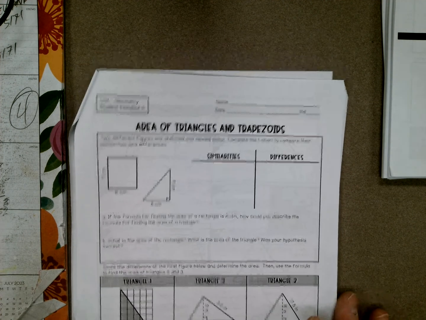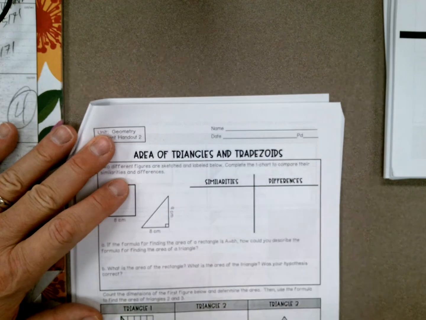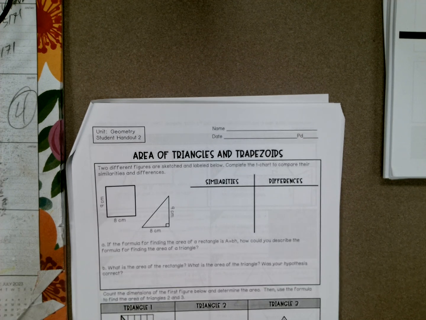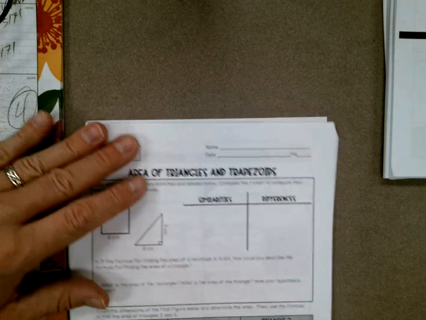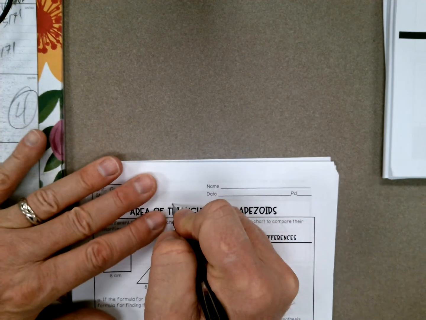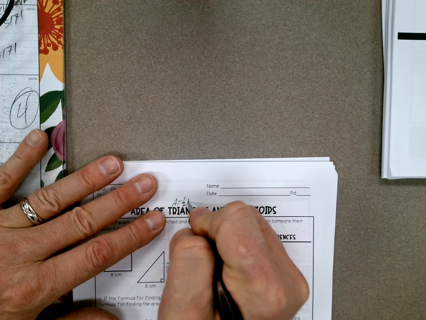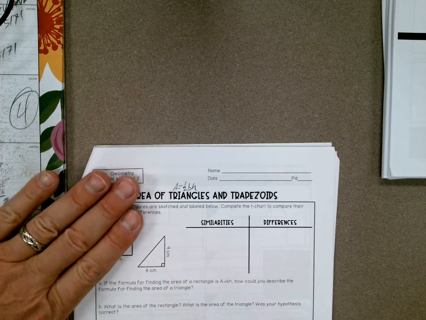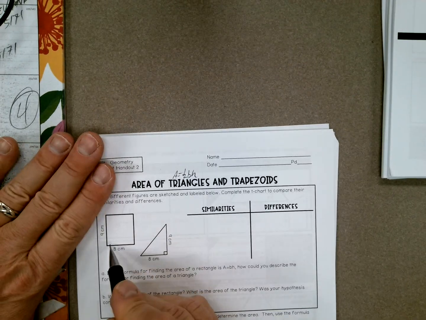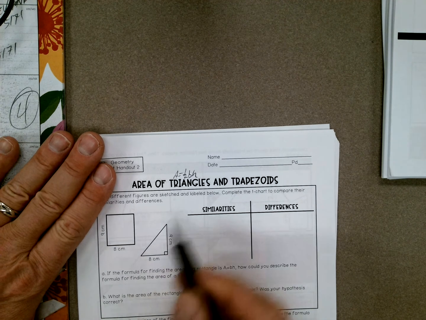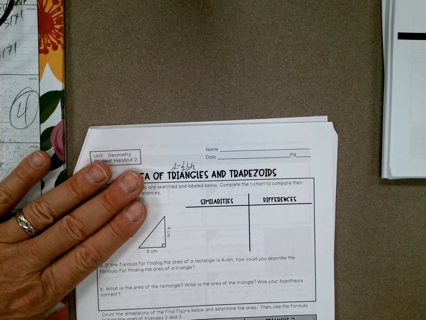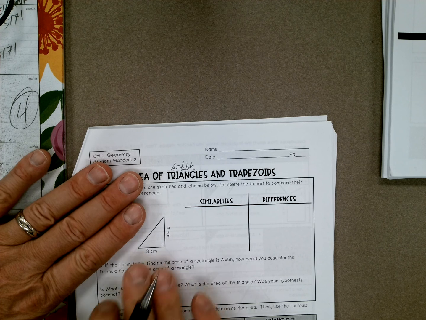But today we're going to talk about area of triangles and the area of trapezoids. We have two separate formulas that we're going to have to know. For the area of a triangle, area equals 1/2 the base times the height. If we look at a triangle, it's really half of a rectangle. If I cut this in half, you'd have two rectangles. So that's why we take 1/2 the base and the height. The base and the height are always going to be perpendicular to each other. This one's not too bad.